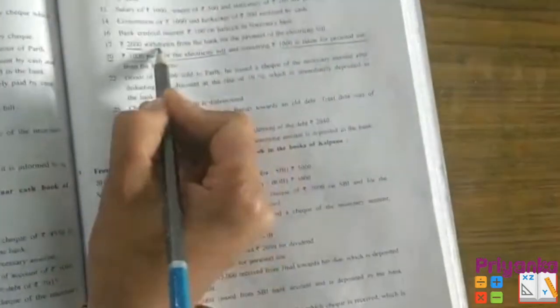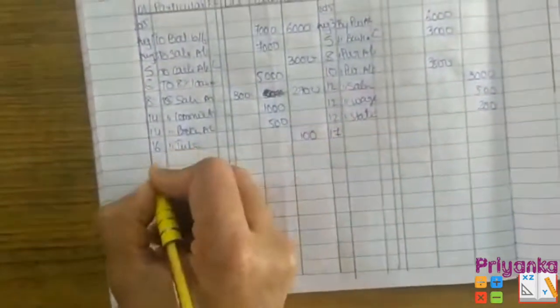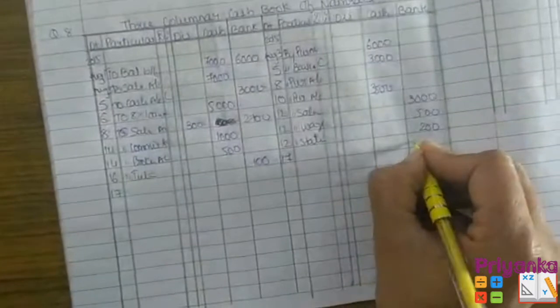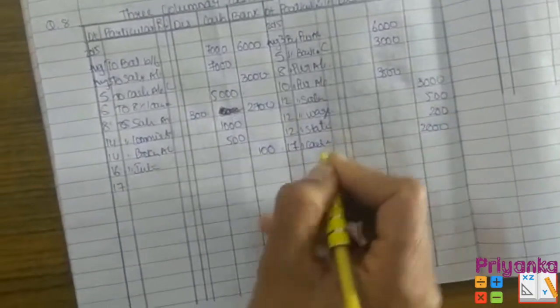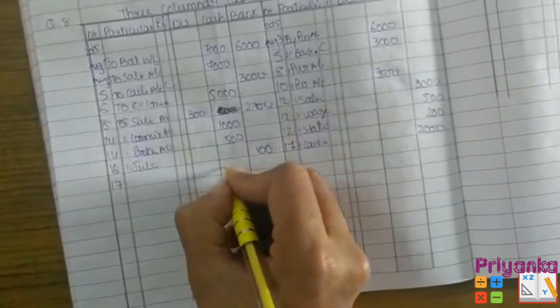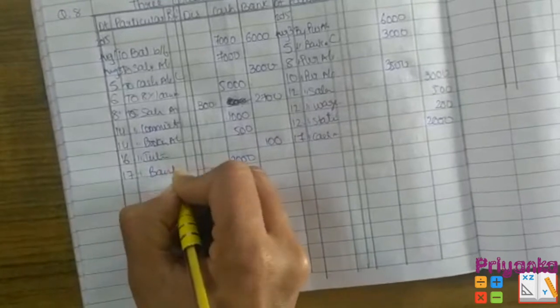So first we'll withdraw and keep it with us, as we'll take this 17 as a contra transaction. Take this 17 on both sides, withdrawing from the bank 2,000 and keeping cash in hand, coming here and keeping in the cash balance 2,000 and showing we withdrew from the bank.